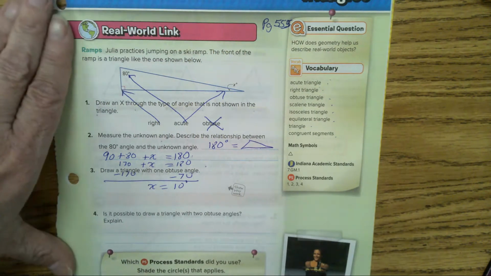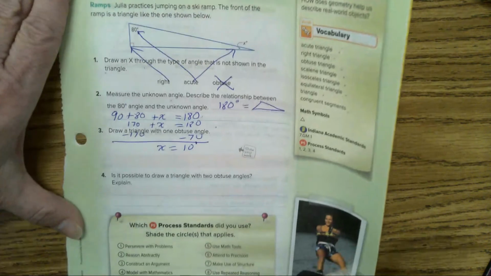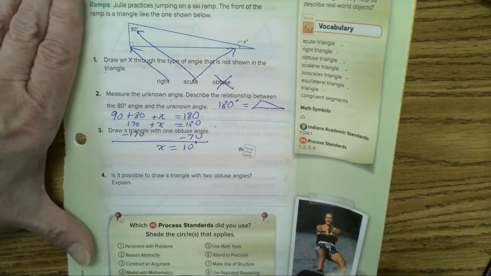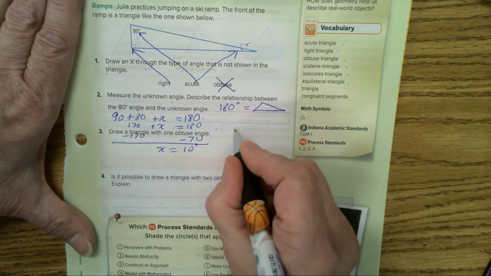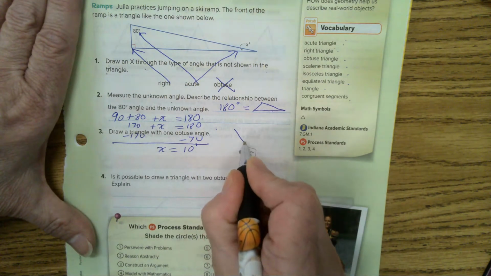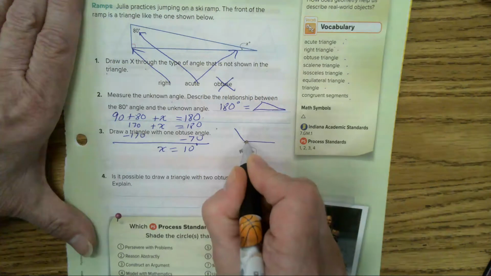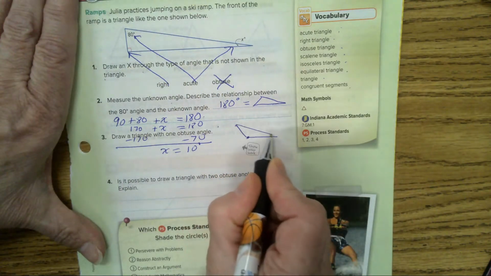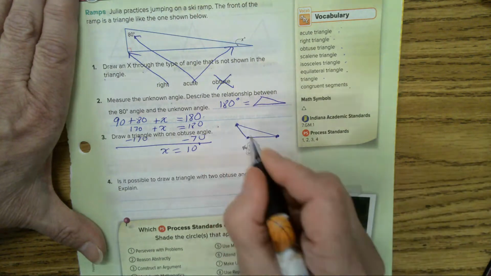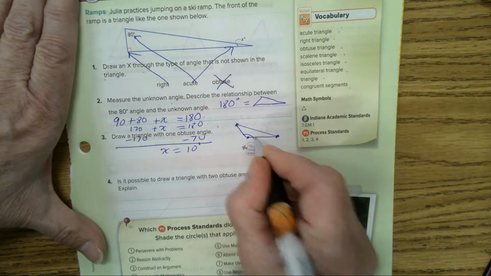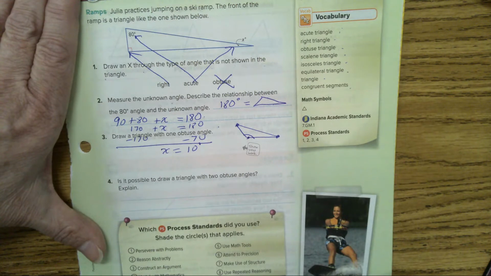Okay? Now in number 3, it says draw a triangle with one obtuse angle. Well, the easiest way to do that, kids, is draw an obtuse angle. It's one that's a big wide open angle, and then connect the other sides. There we go. There I've got an obtuse triangle. An obtuse triangle just has one obtuse angle.